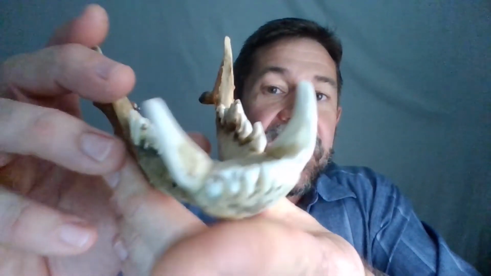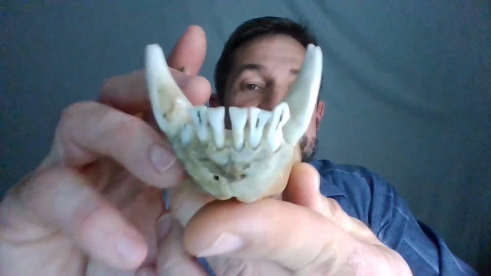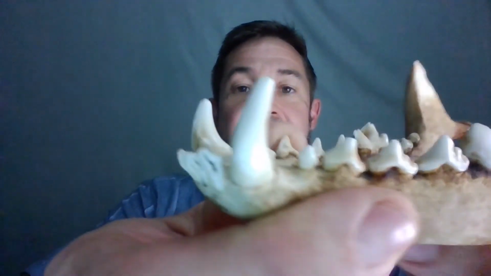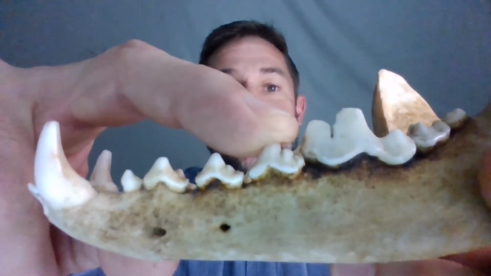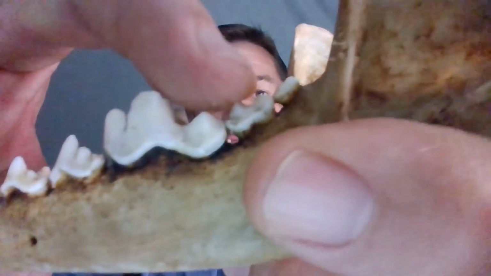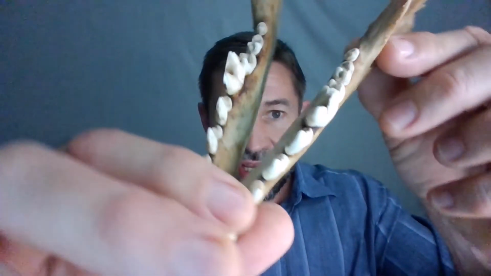Okay, the lower jaw is going to vary slightly. So we are again going to have 3 incisors on the one side, the canine, and then we're going to have 4 premolars, and then we actually have 3 molars. Hopefully you can see those. Okay, lastly, if I can get this jaw to articulate again, there we go. I want to show you the carnassial teeth.